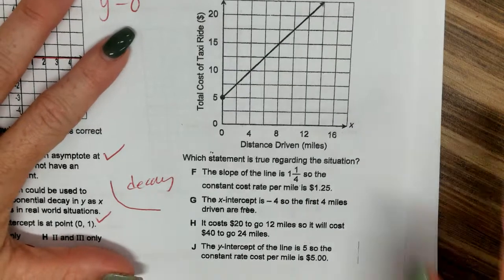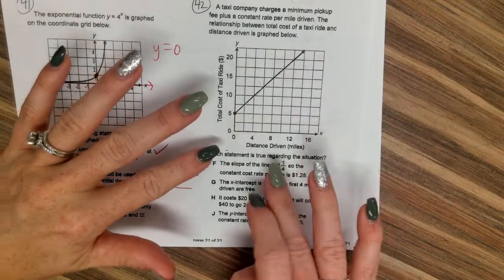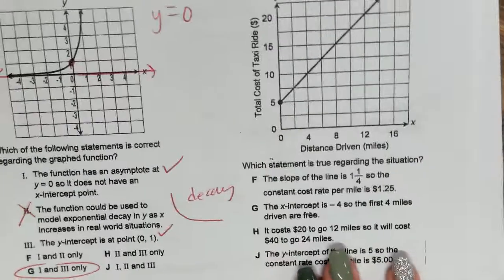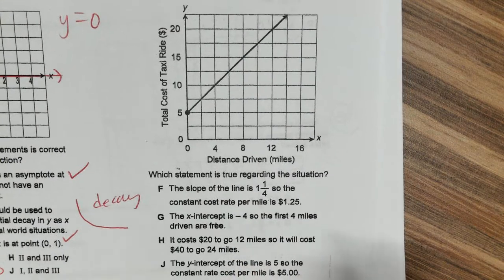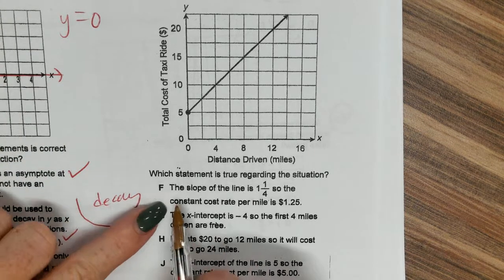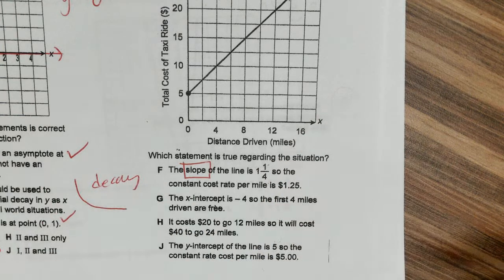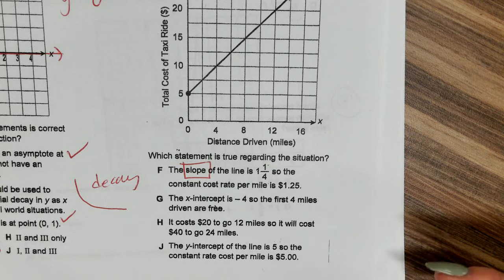The next one says, which statement regarding this line is true? Now, 2 of these answers looked true. Do y'all agree on that? But one of them explains it wrong. So we need to really pay attention. All right, let's look at F. The slope is 1 1/4. Well, how could I check that? Rise over run. How else could I check this? What did I teach on your calculator? Stat. Could stat find the slope?